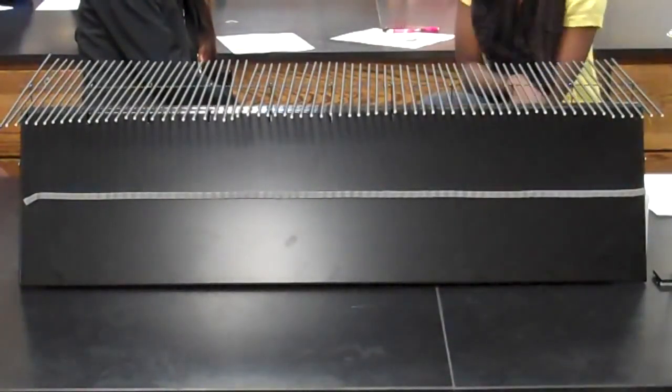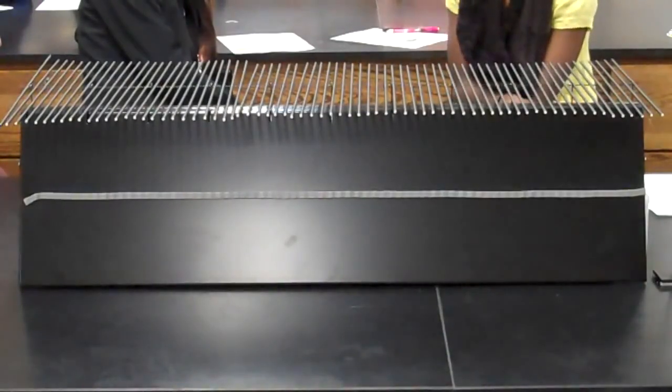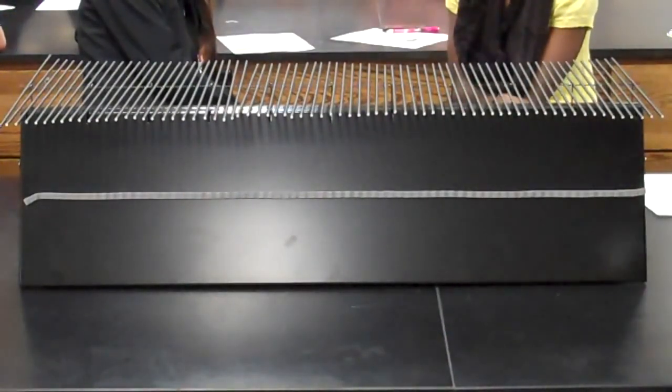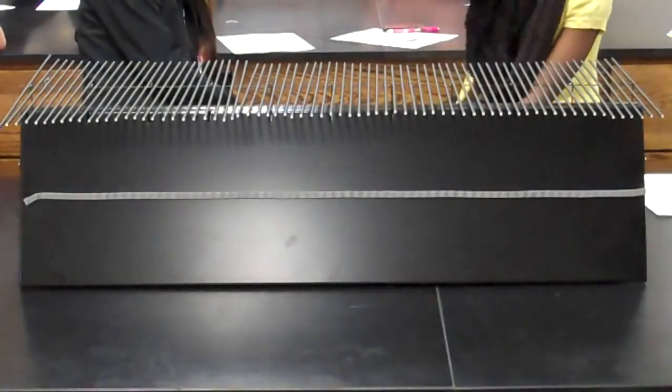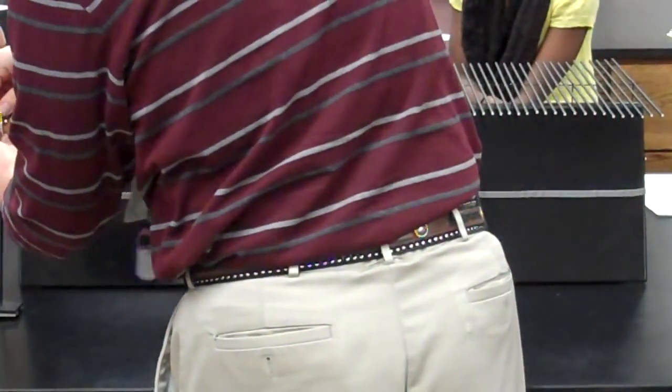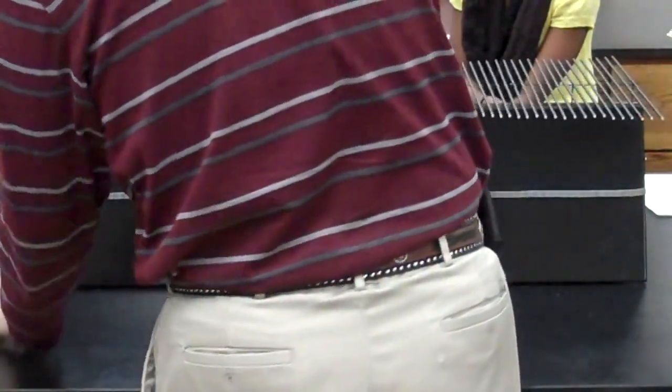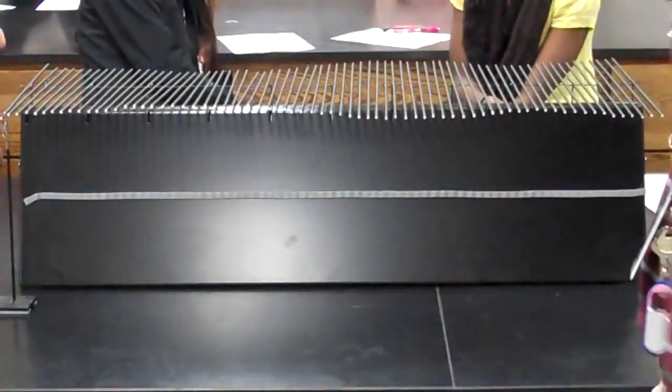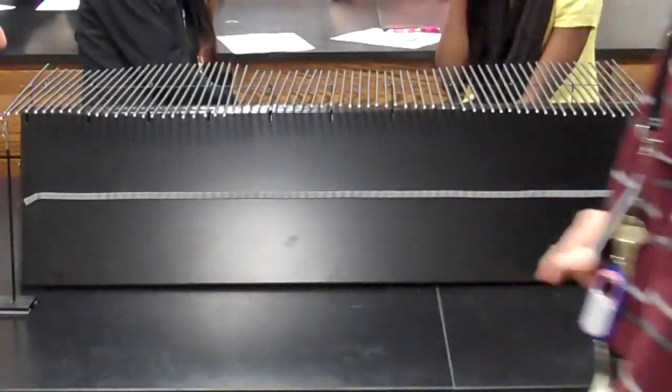So what I'm going to do here is put a wave into this, so you can see the different things that occur. I'll start right here. I'm going to make a crest on this side, and it will travel down. Let's start just like you did your lab. One of the questions from your lab was, what happens if a crest travels down and hits a rigid barrier? What was your answer?